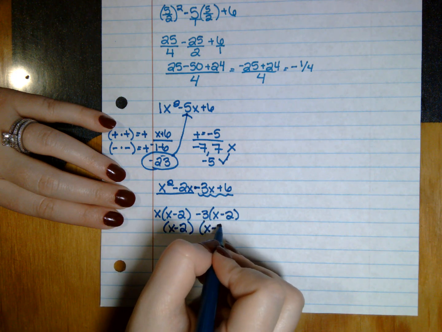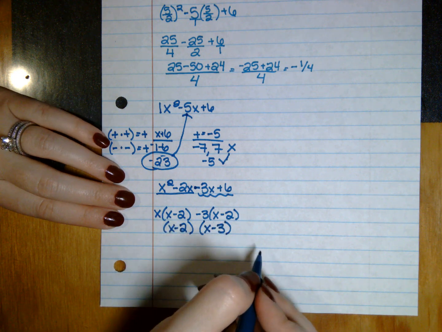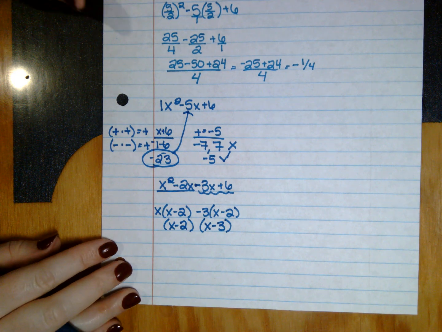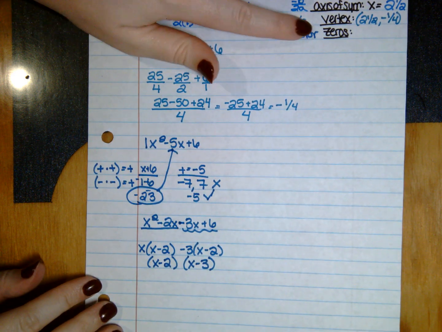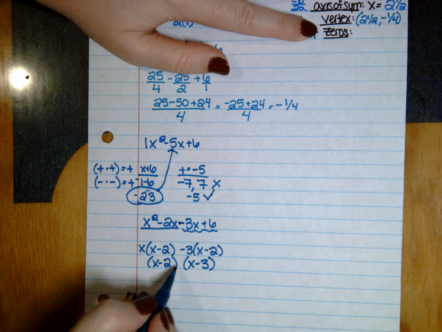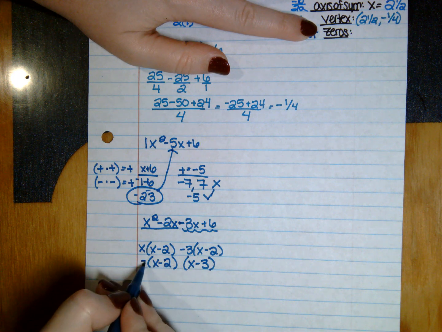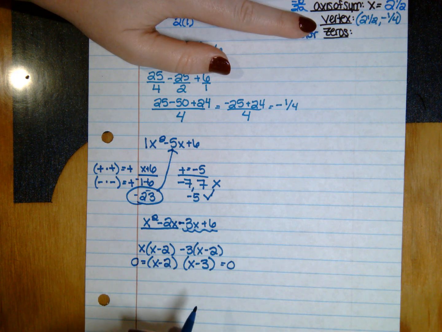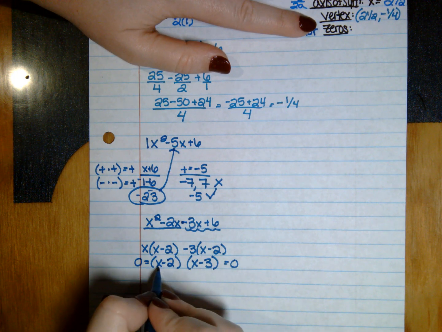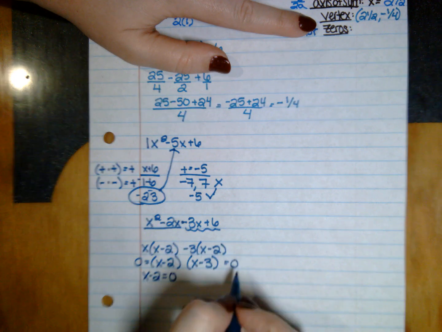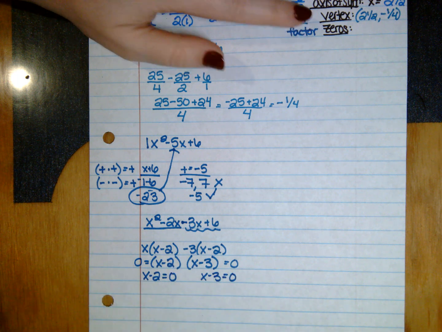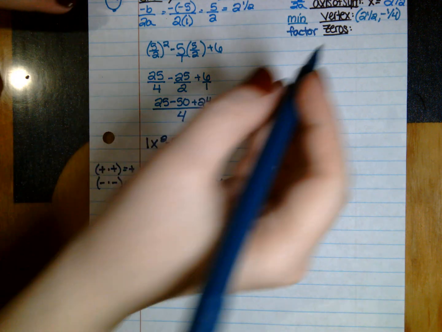So in order to find the value of your zeros, you need to know when both of these are going to equal 0 on their own. So if I rewrite this, x minus 2 is going to equal 0, and x minus 3 is going to equal 0. Now you're going to solve for your x.